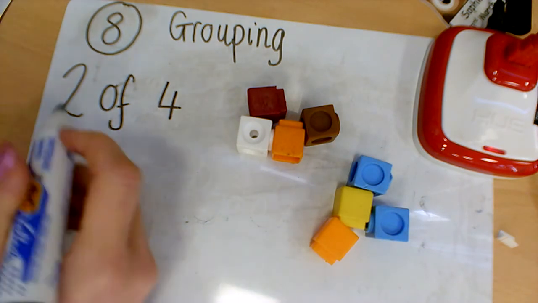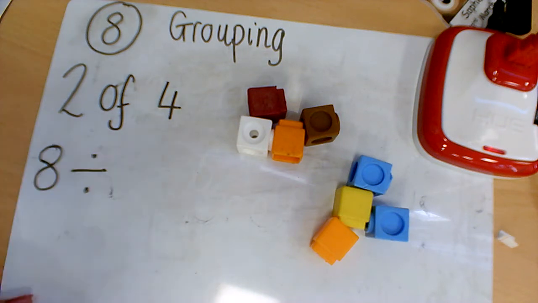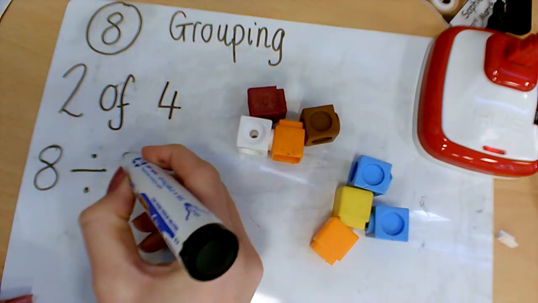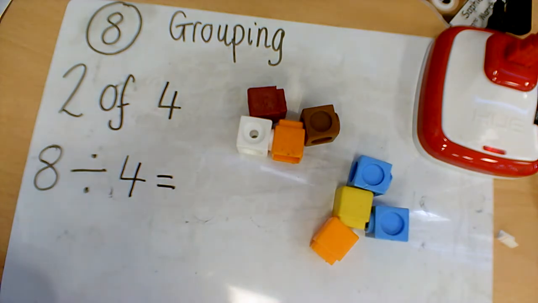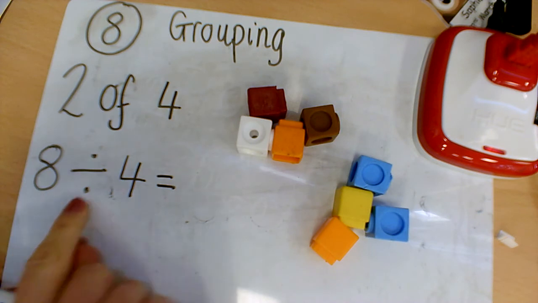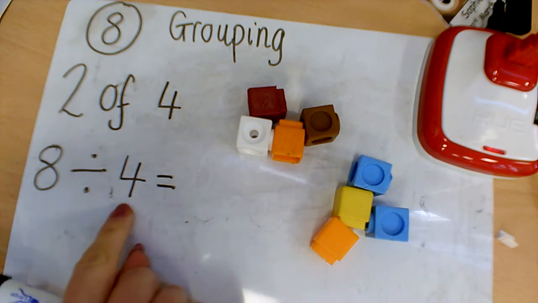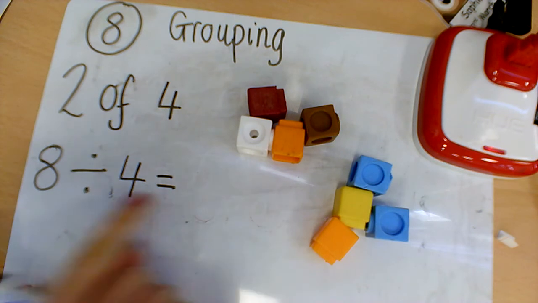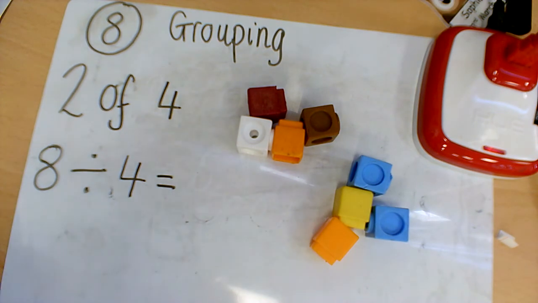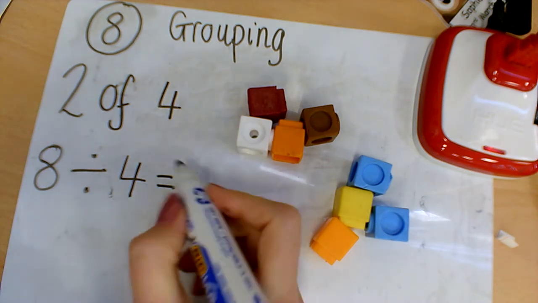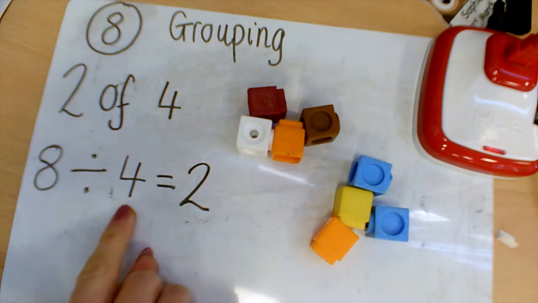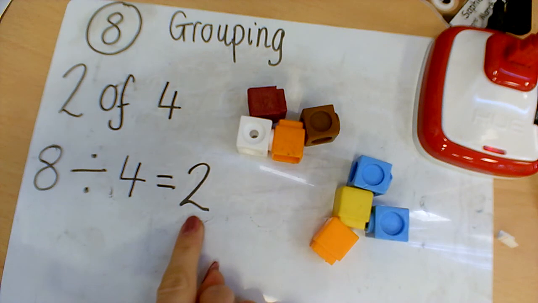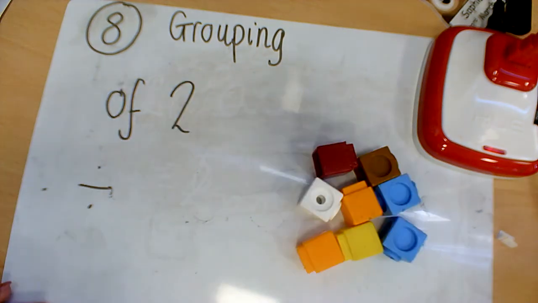Let's write that as a division sentence. So I start with 8 and I divide it into groups of 4. See if you can pause here and write down the answer. I started with 8 and I grouped them into groups of 4. How many groups did it give me? Pause and write down the number sentence. Hopefully you wrote 2. 8 objects grouped into groups of 4 has made 2 groups. Well done everybody.